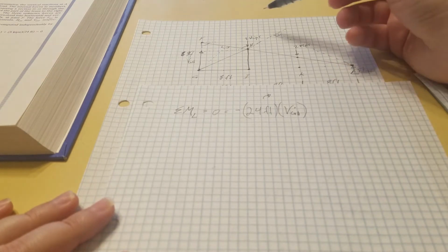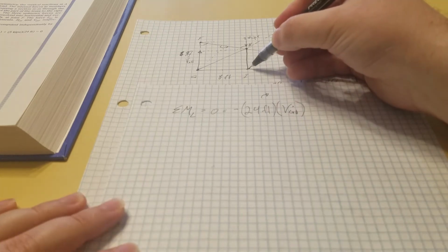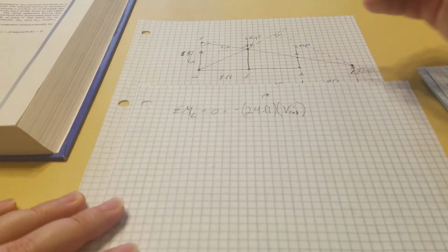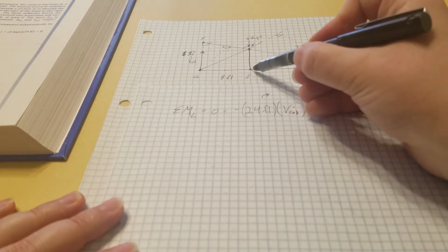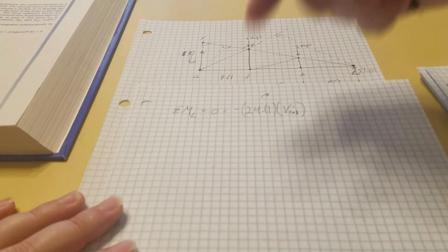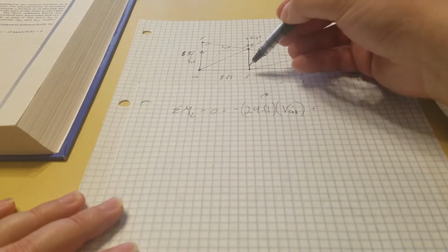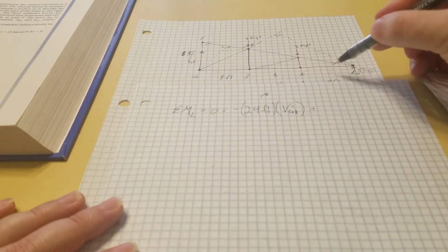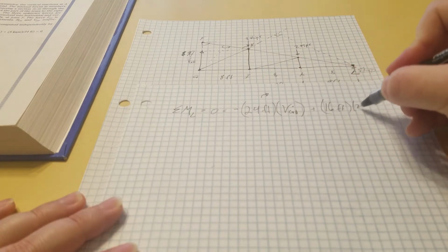What else do I have on my static structure? Missing this one. So I've got 2 kips coming down, so this one's actually positive. 2 kips. Since it's down, I can go by the horizontal distance, 16. 2 kips.